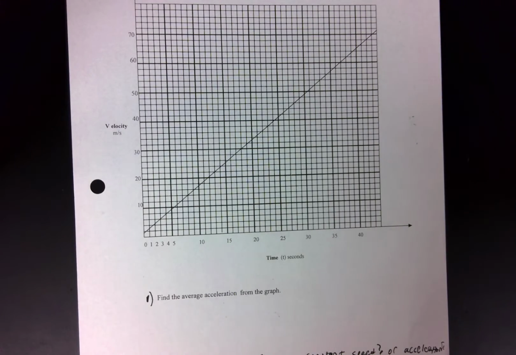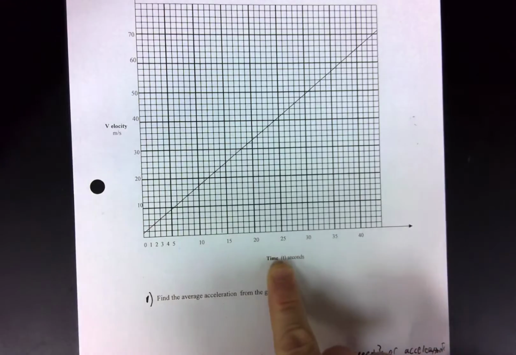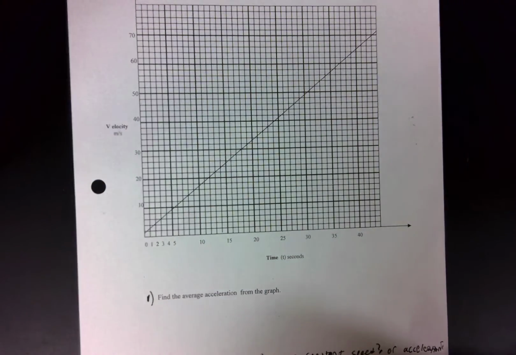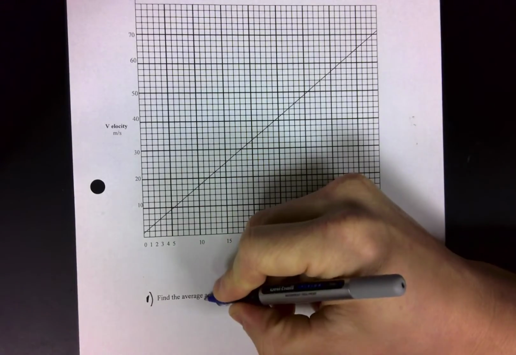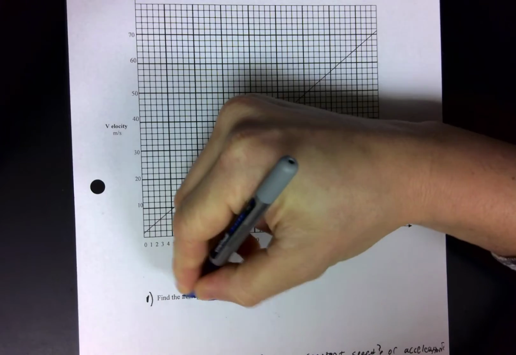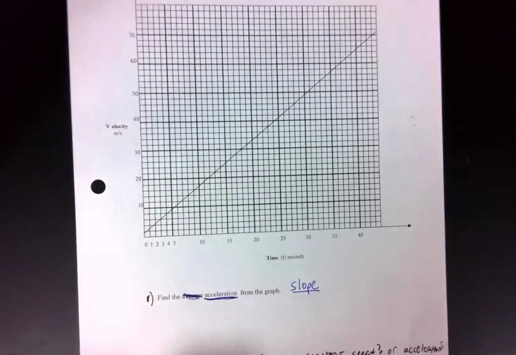Okay, so this video is doing number 1 on your sheet. It's an example on how to use a velocity time graph, a VT graph, to find acceleration. And the way we're going to find acceleration here in number 1 is to calculate the slope of the graph.